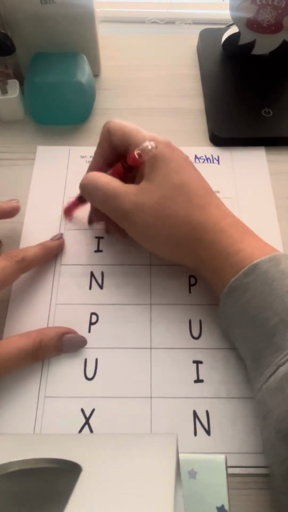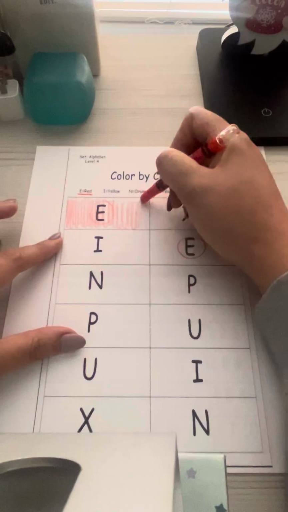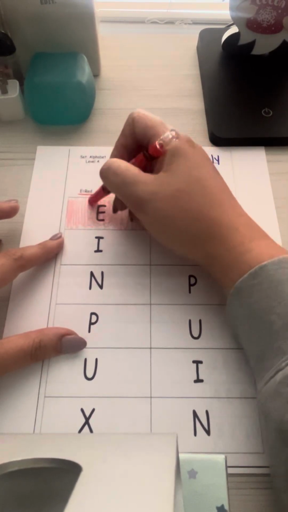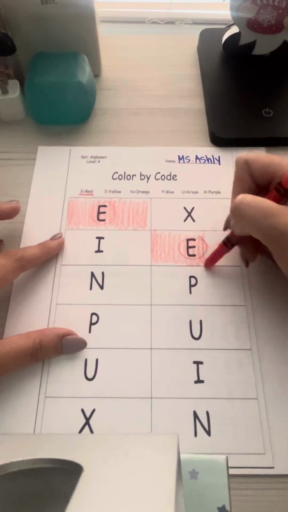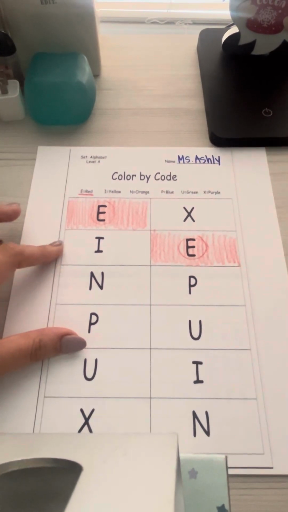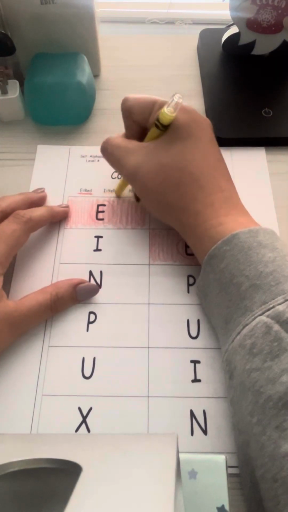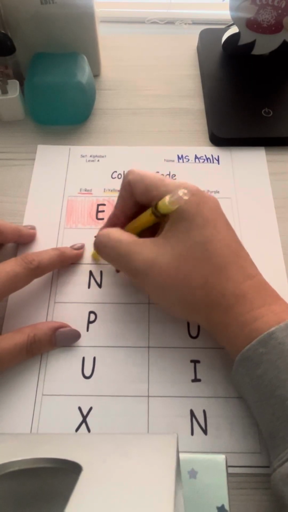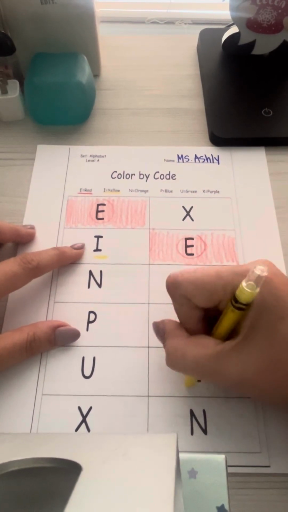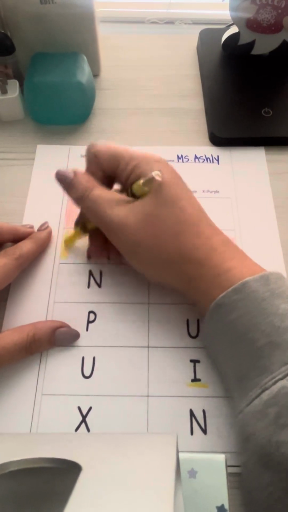So we will color those boxes red. All right. The next color we're going to need is yellow. Our letter I's are going to be yellow. So there's an I and there's an I. So we're going to color those boxes yellow.